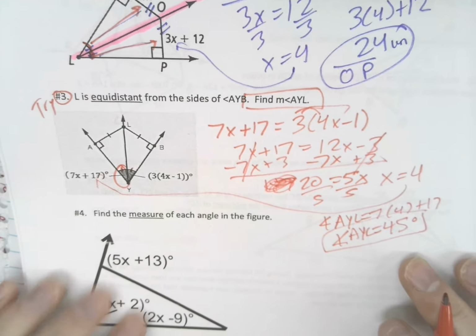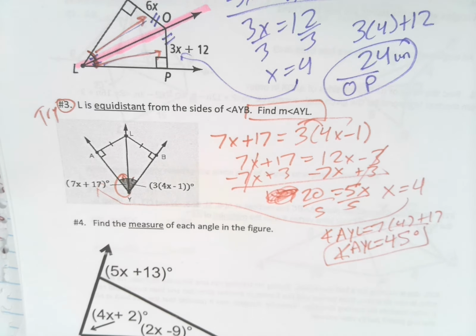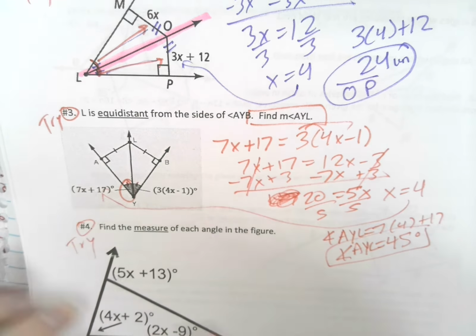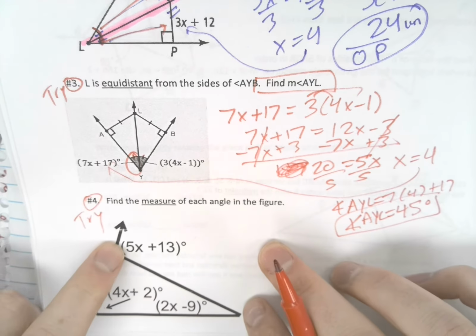All right. Last problem on the page, guys. Anybody notice what kind of angles we got here? I hope so. I'm going to let you try number 4.